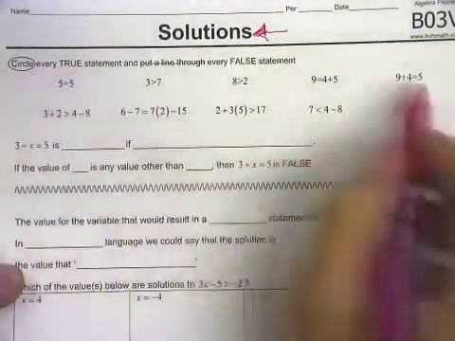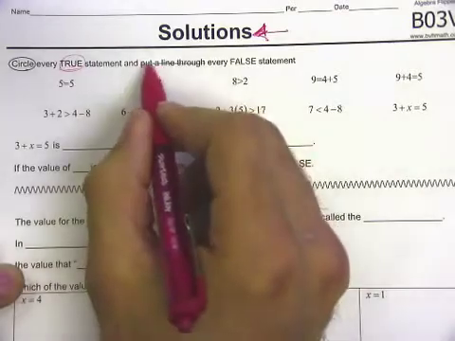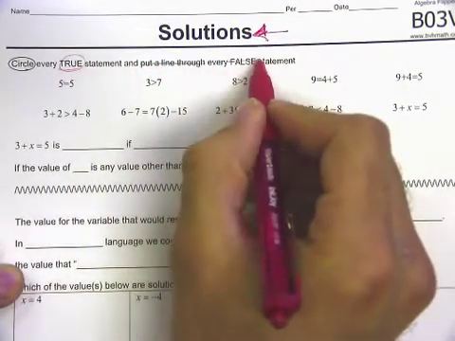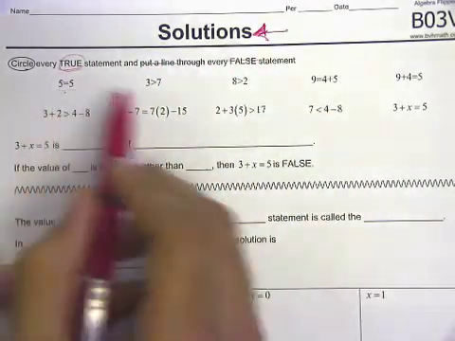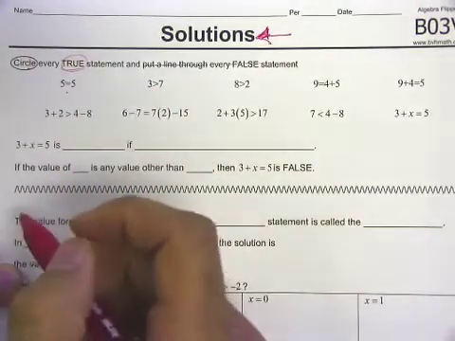I want you to go through each of these 10 statements here, and I want you to circle every one that's true, and I want you to put a line through each one of the statements that is false. So take a moment, pause the video, and look through each of those 10 statements, circle the true ones, line through the false ones.